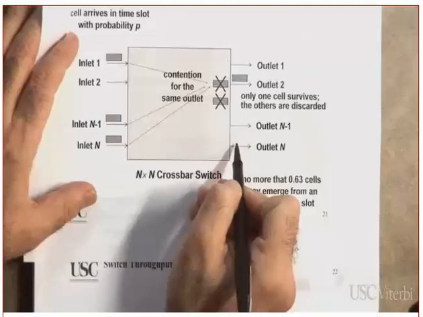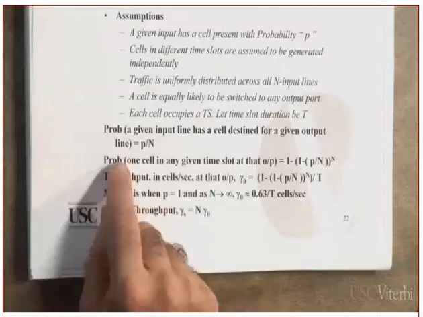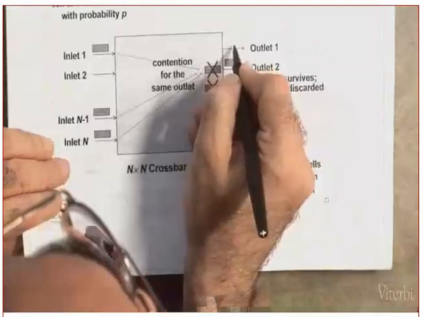What is the ultimate throughput equal to? 1 over T for each particular output. Not the switch throughput. This one is for a particular output. The maximum throughput is 1 cell per T. Did you get this or not? If P is equal to 1, which is the best throughput, we get 0.63 over T. That's the throughput from a particular output. Why do I multiply by N? This is the throughput of the entire switch. Clear? Okay, good.